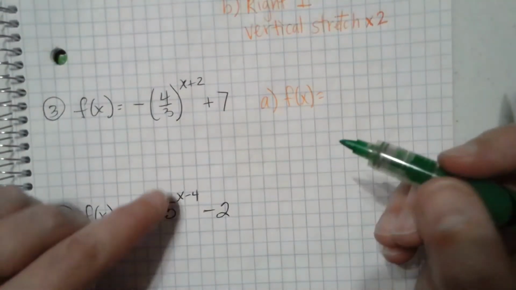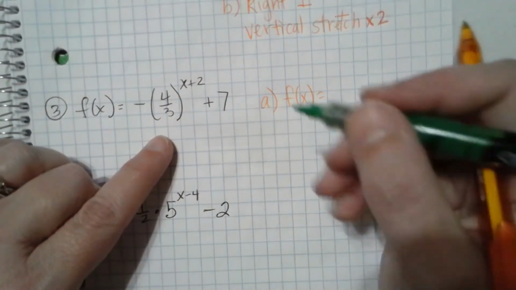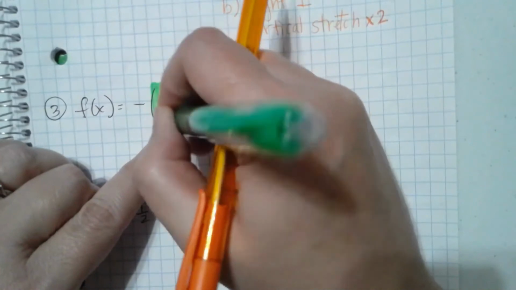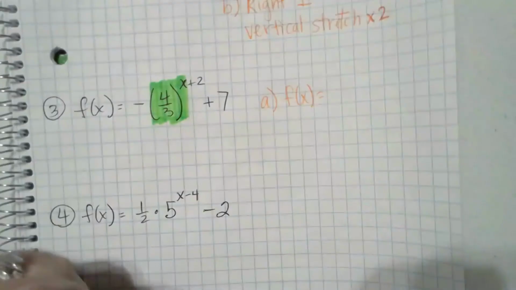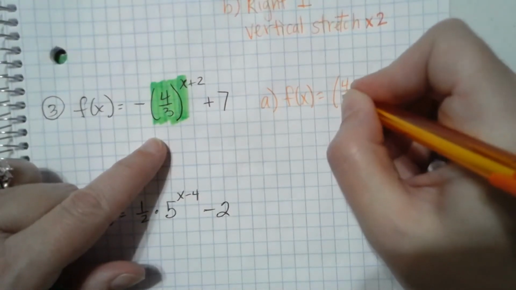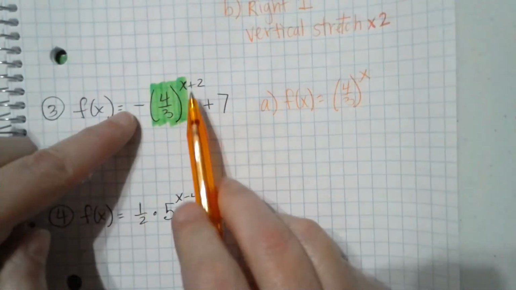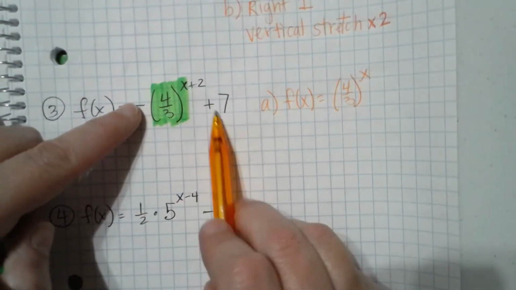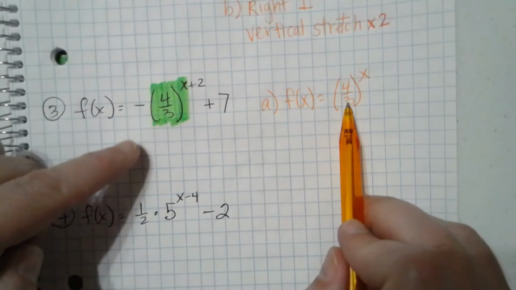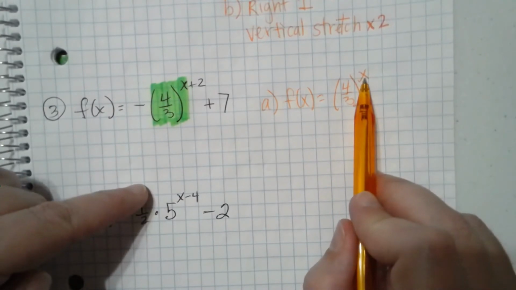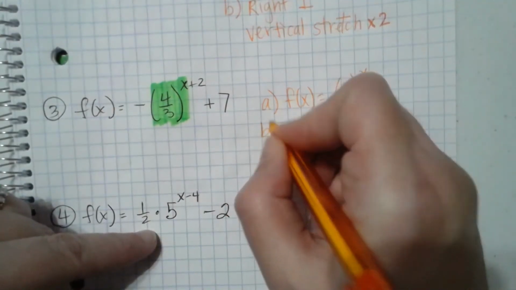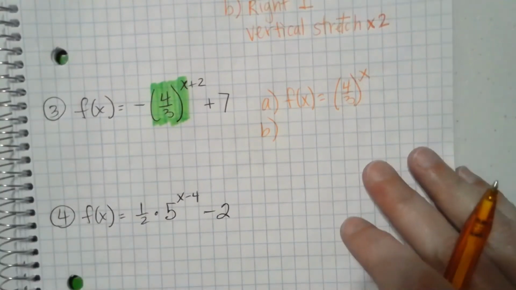What is connected to the exponent? 4/3 and the x. That's it. We don't have any of the extra stuff because those are our transformations. So just the base and the exponent. That's the parent function. So from that, we're going to do a couple things to it.